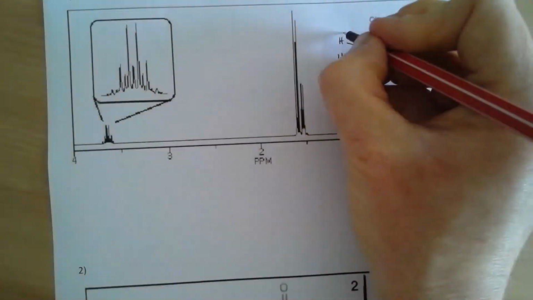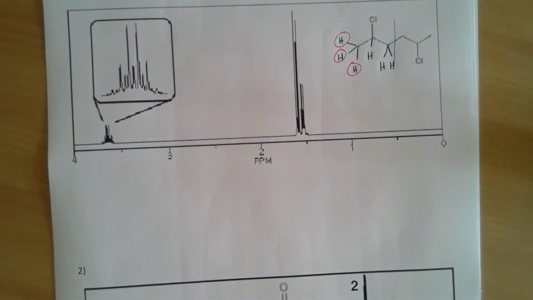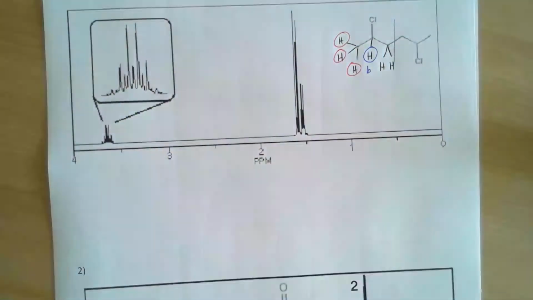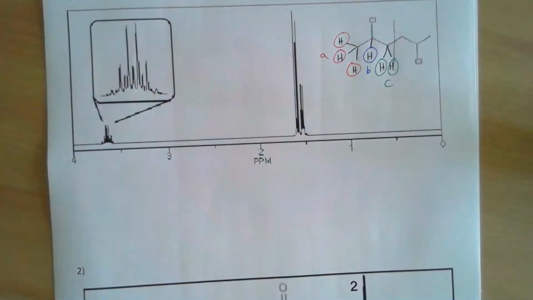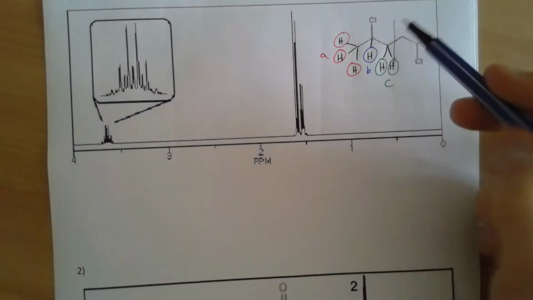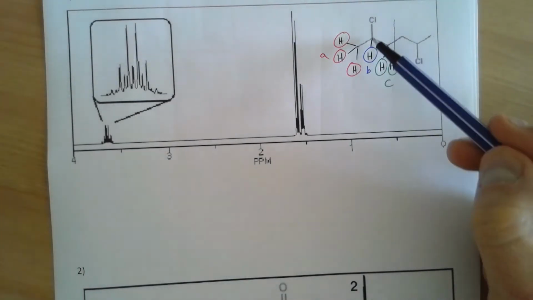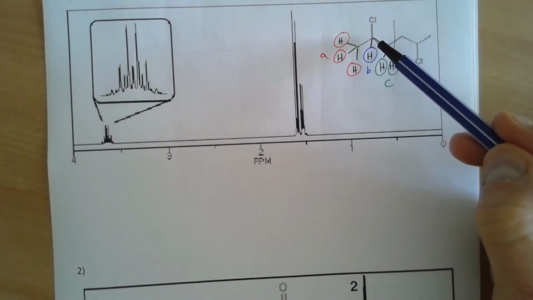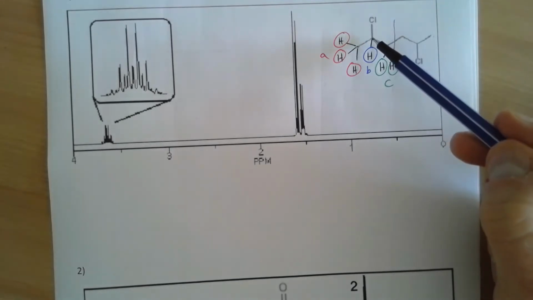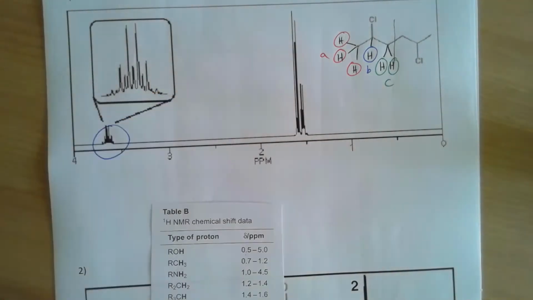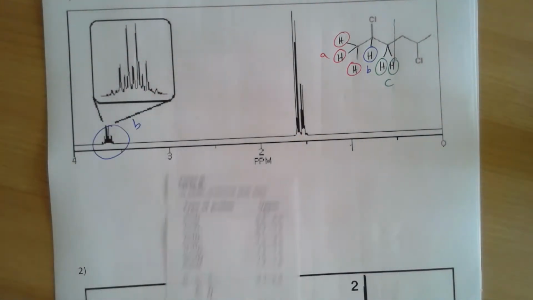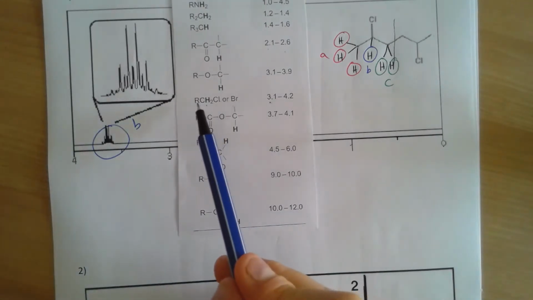So if I was going to label each of my 3 environments, I would label that as the red environment, or environment A. This is environment B, and then these 2 as environment C. Just looking at this spectrum, we could make a really good prediction early on about where we would expect to see this compared to these two. This hydrogen is attached to a carbon that's attached to an electronegative atom, the chlorine atom, so we're expecting to see this quite de-shielded. We're expecting to see it quite far down field. So it'll be a very, very good prediction to say that that is environment B. And if we have a look at our data sheet, in fact that is correct.